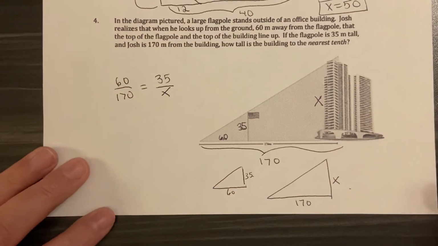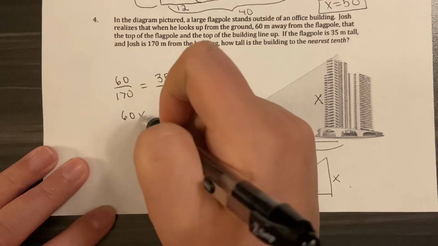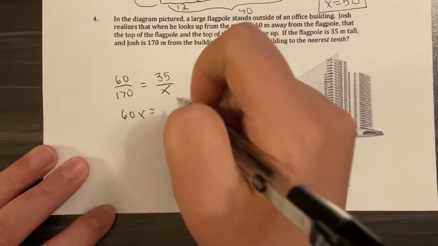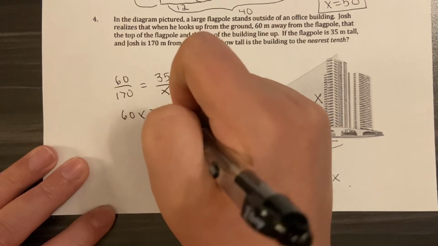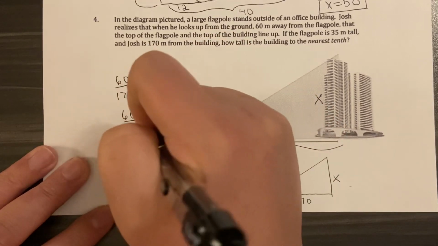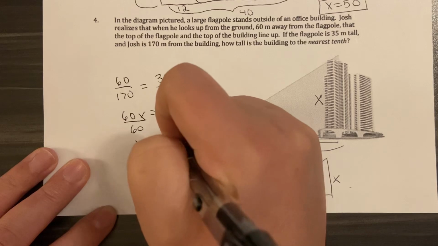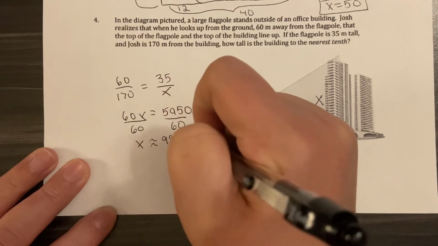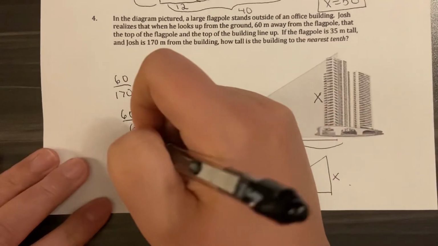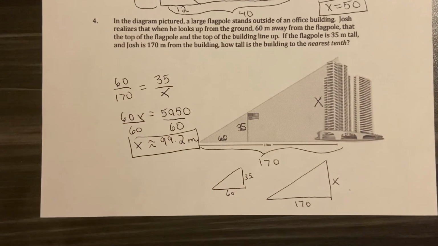And then I'm just going to cross multiply that. So 60x is 170 times 35, which is 5,950. You could do that right in your calculator. Divide by 60, and you get, to the nearest tenth, approximately 99.2 meters as your final answer.